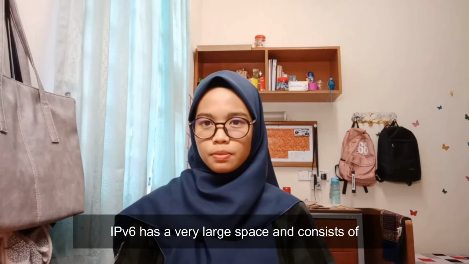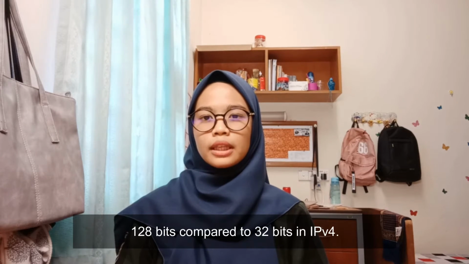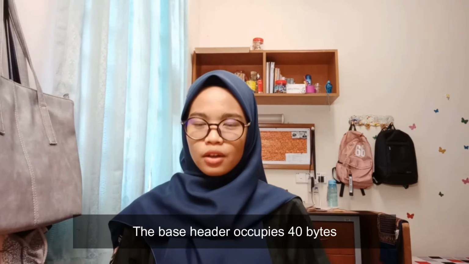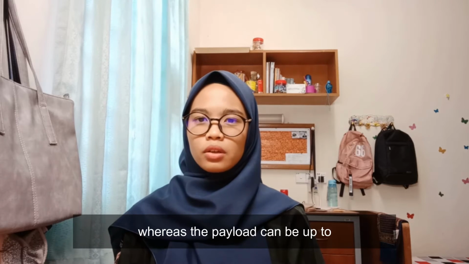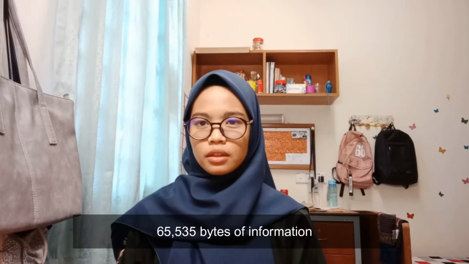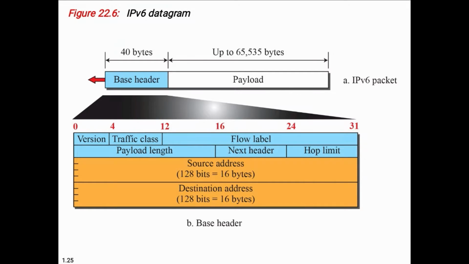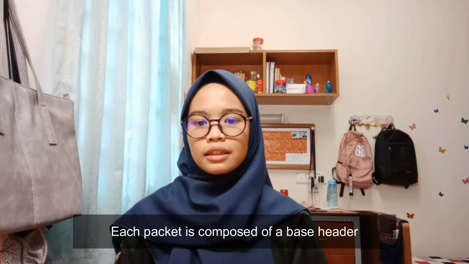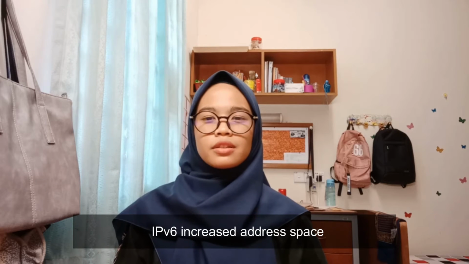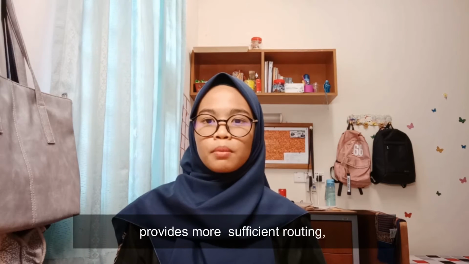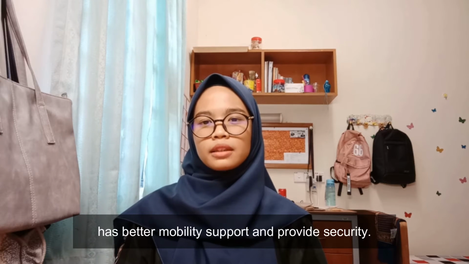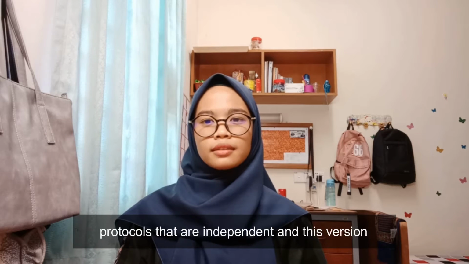IPv6 has a very large space and consists of 128 bits compared to 32 bits in IPv4. The base header occupies 40 bytes, whereas the payload can be up to 65,535 bytes of information. Each packet is composed of a base header followed by the payload. To make it simple, IPv6 increases address space, provides more efficient routing, reduces management requirements, has better mobility support, and provides security.